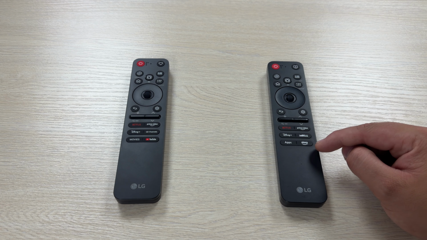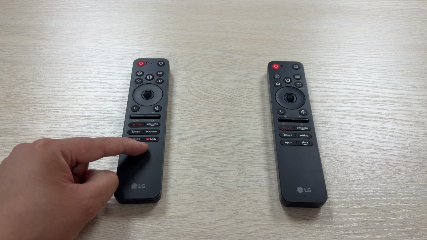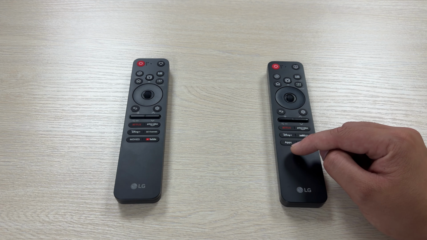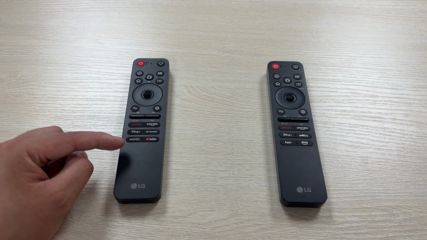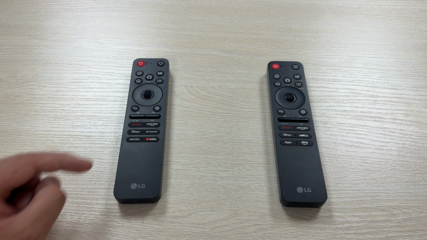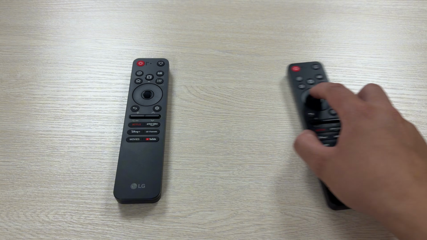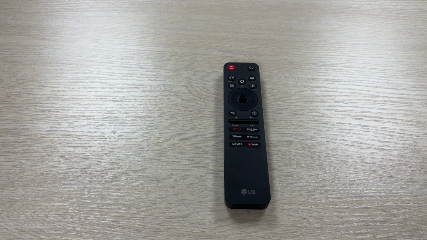At the very bottom on the right you had the Alexa button. On the 2026 at the bottom right you have the YouTube shortcut key. Over here on the left on the 2025 AI Magic Remote you had the apps, and on the 2026 AI Magic Remote you had the movies. Other than that guys, ladies and gentlemen, the Magic Remote's features on the 2026 pretty much stay the same across the board. But let's talk about that customizable button.